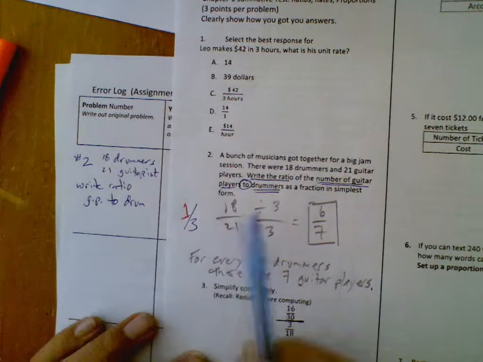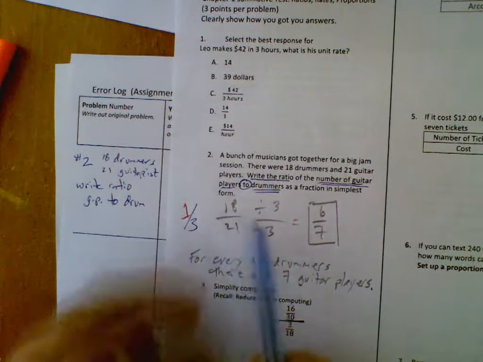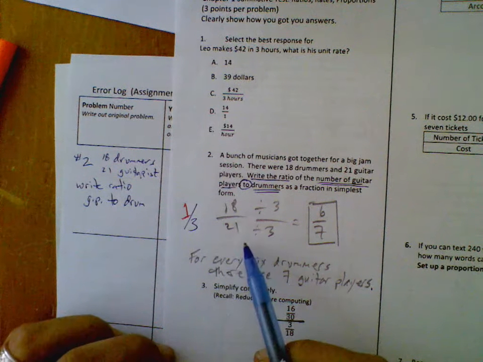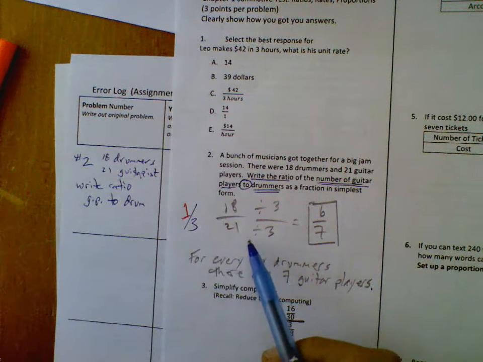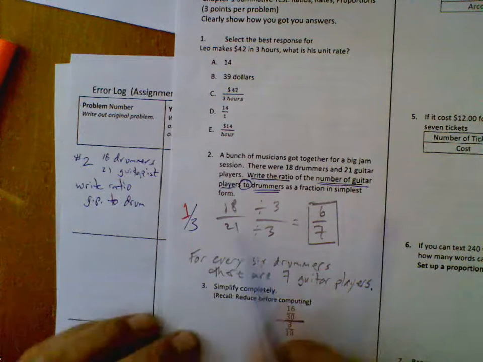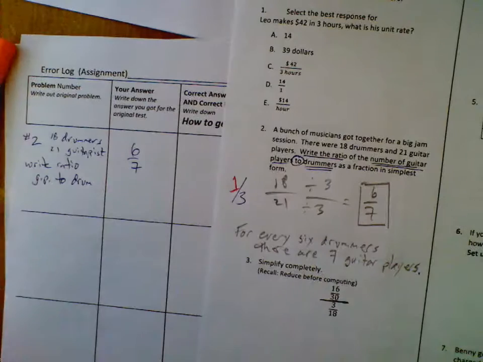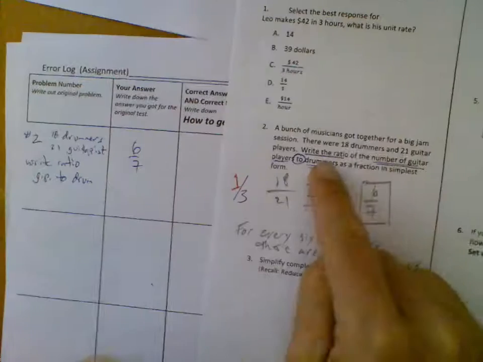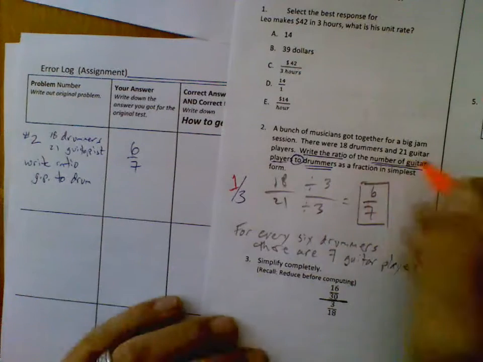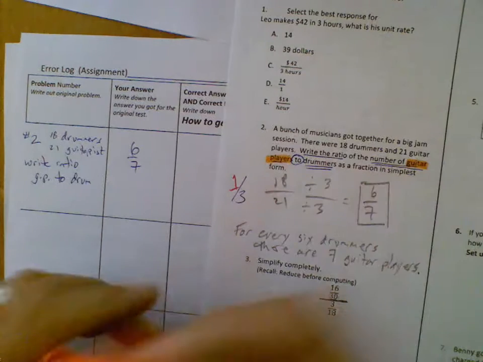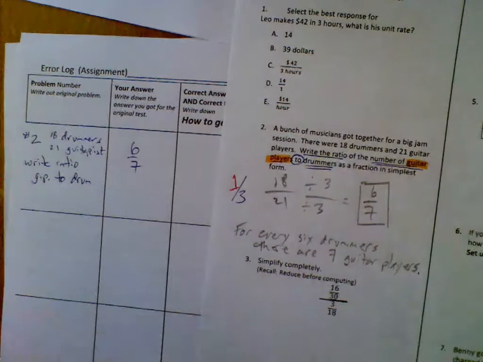Now I notice here on this work that this person did is they didn't write any words down for what these numbers mean. And that's oftentimes where some mistakes often begin. So they originally put down 6/7, right? But that's wrong. So let's piece this together now. So what kind of went wrong? Well, according to this, I have to write a ratio, and that certainly is a ratio, of guitar players to drummers.